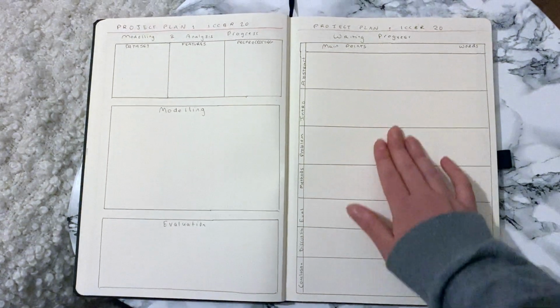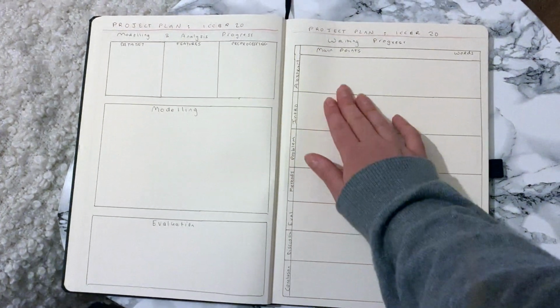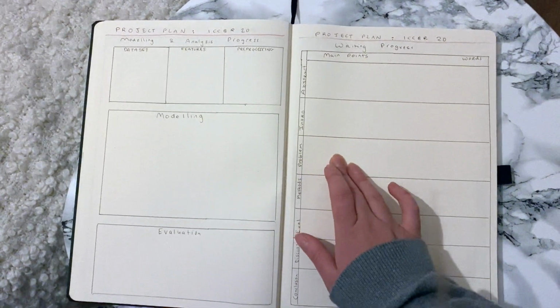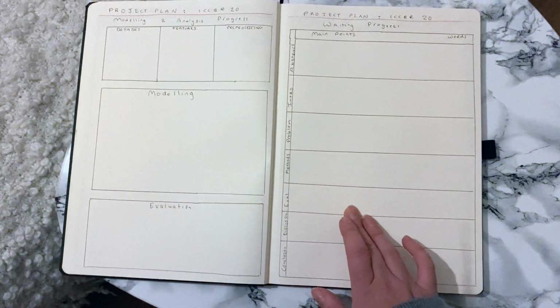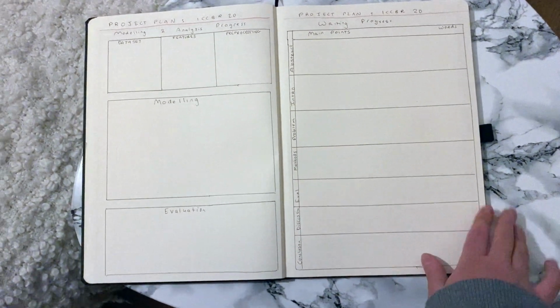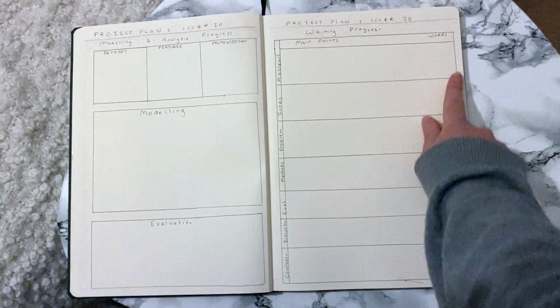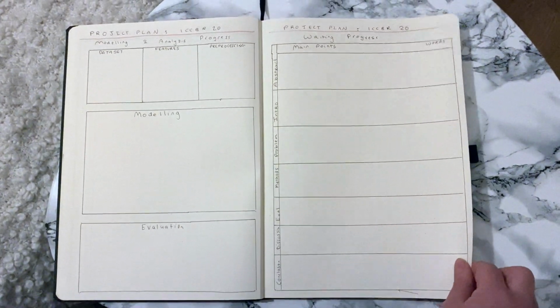And then on this side I have all of my writing, so I have the abstract, introduction, the problem statement, the methods, the evaluation, the discussion, and the conclusion. And then over here I have the option to put in the number of words for each section as well.